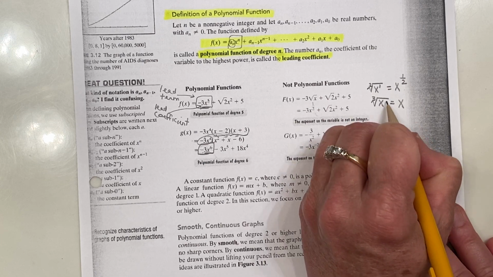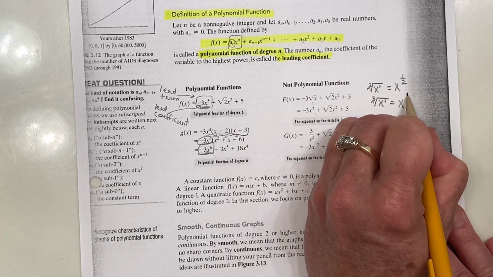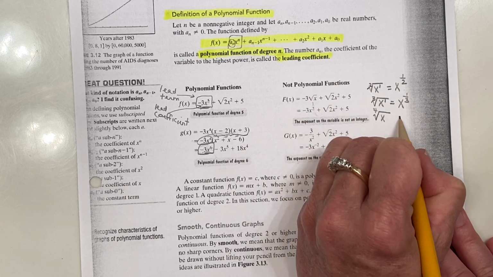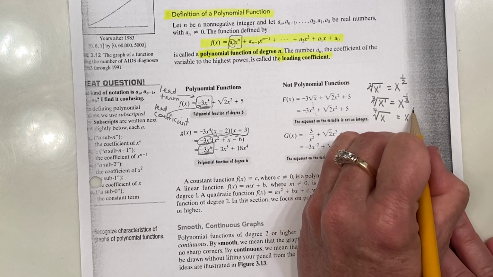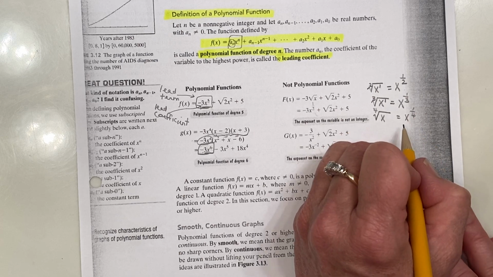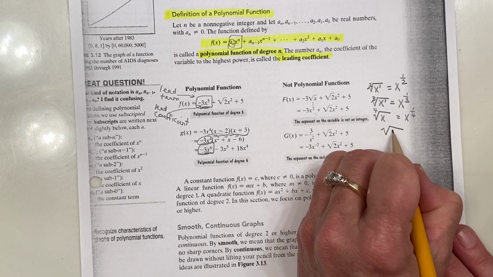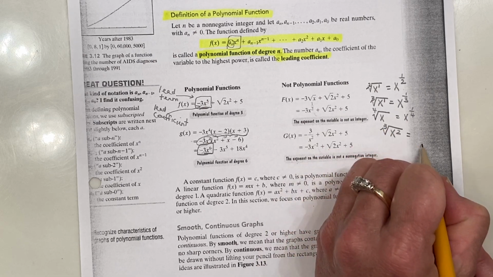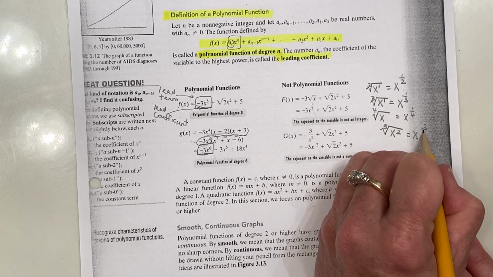I say that that's x raised to the 1/3 power. What if it was the 4th root of x? Well, then I say it's x raised to the 1/4 power. All right, what if we had the radical x squared with the cube root? Well, we rewrite it as x raised to the 2/3 power.